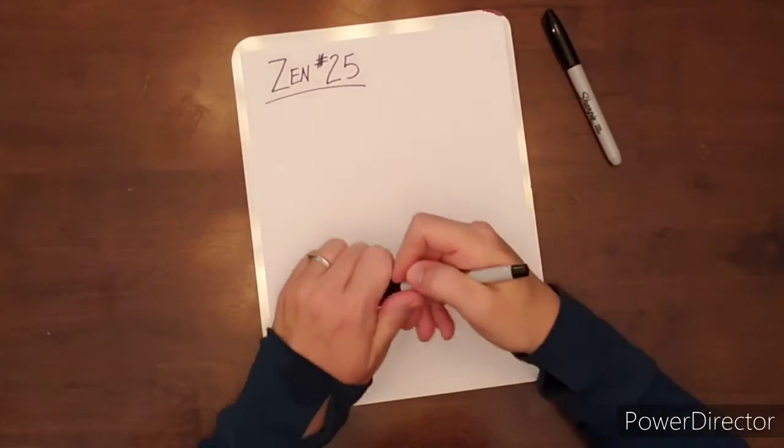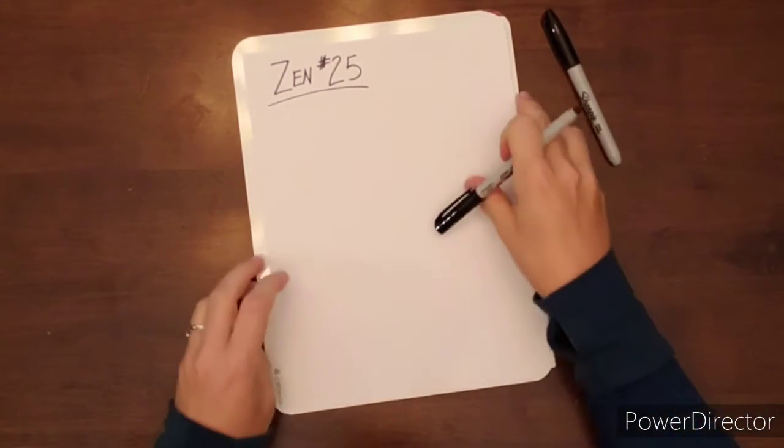Hello, and let's get started for today. I'm just going to start with your standard shape, whatever it is you like to use.